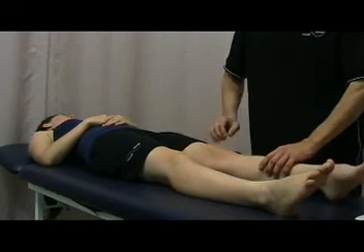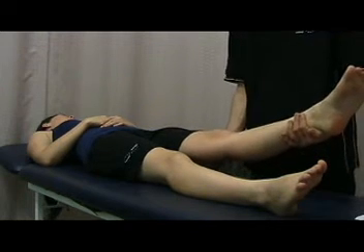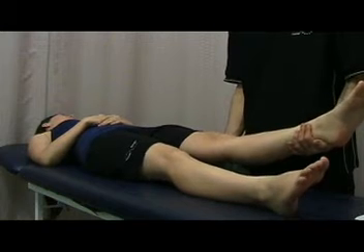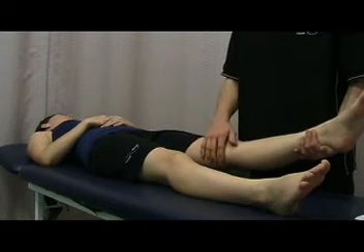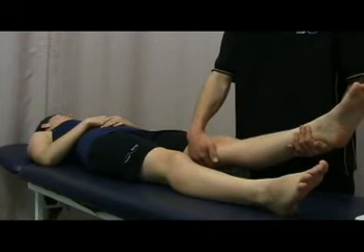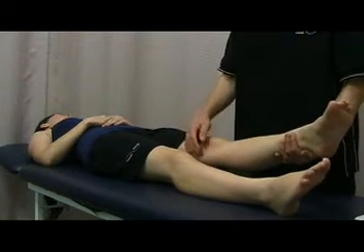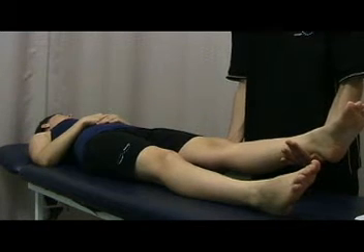No. Then I'm going to get my client to go against my resistance again. Any pain with that? No. Then I am going to get my patient to try to cross their leg against resistance. Any pain with that? No. And then push out to me against my resistance. Any pain with that? No.